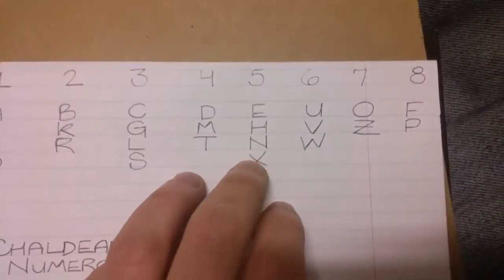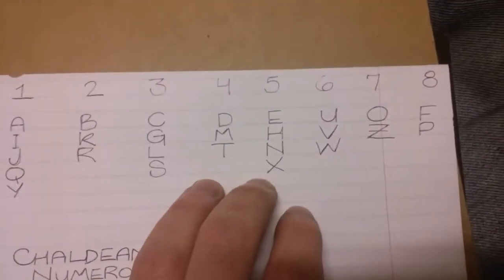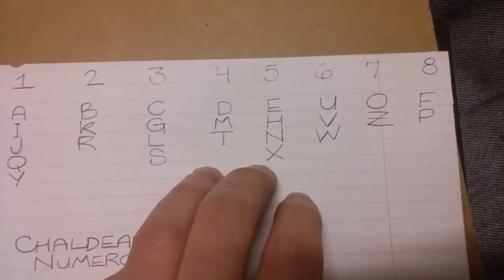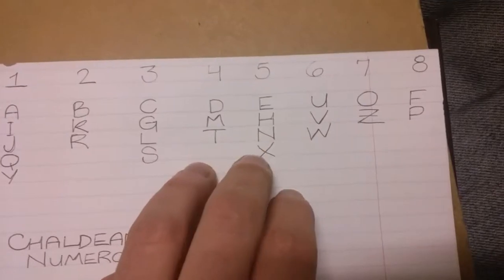Is that strange, too? Okay, so this is one of the first things. I think this is the first one where I was like, wait a minute. So, E, H, N, and X. Let's go find the Phoenician equivalents. You can see they're all pretty basic except a few.